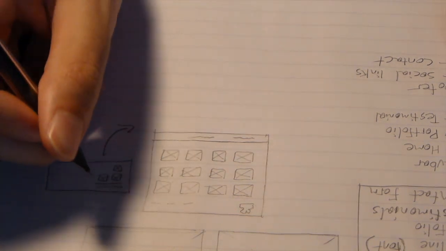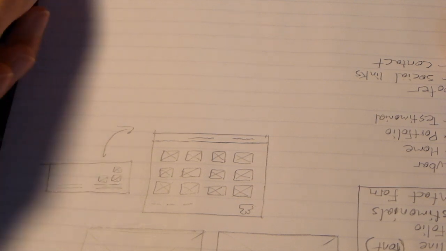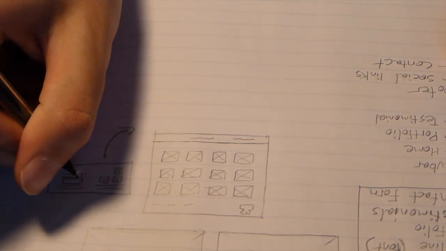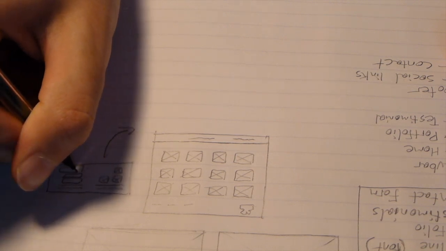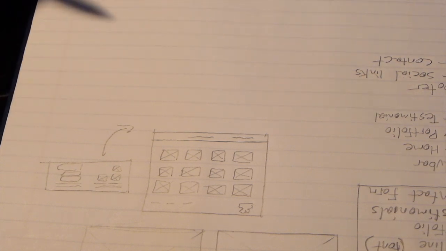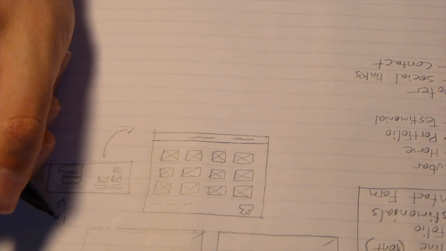So that's just my take on things. So I think maybe we'll do that, and then we can have contact right there, and then just a contact form. Didn't really leave enough space there, but we'll put that. Can you guys see that? Cool. So this will be our footer.